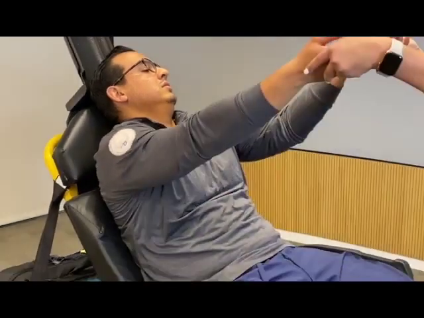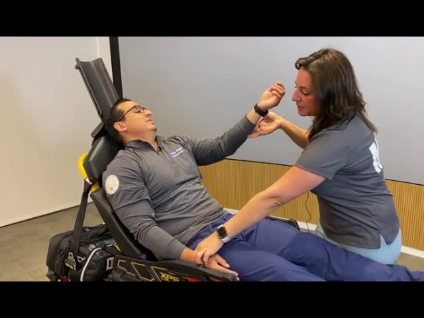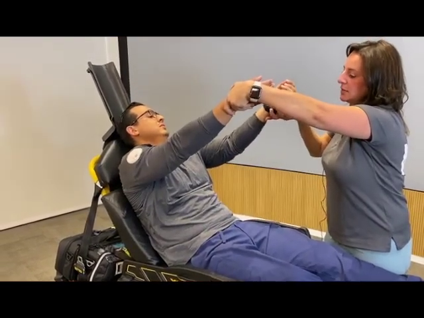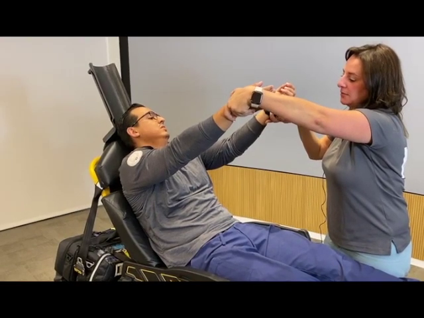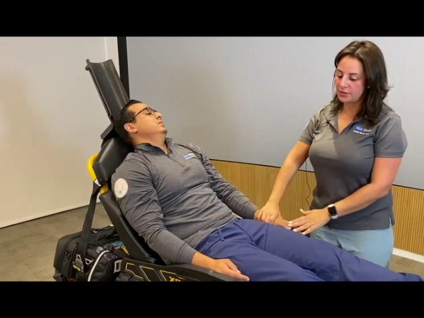And I'm going to help you lift your arms for me. Keep them up. Keep them up. Okay. He's having rapid weakness in this side. Keep them up as hard as you can. Try. Ready? And he has rapid fall to the bed with the right side.